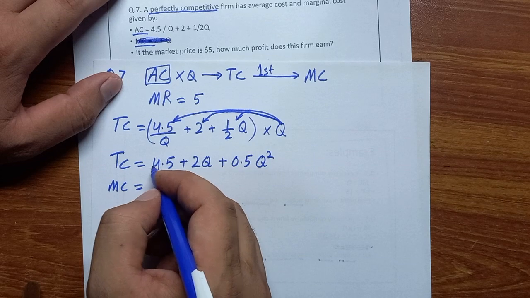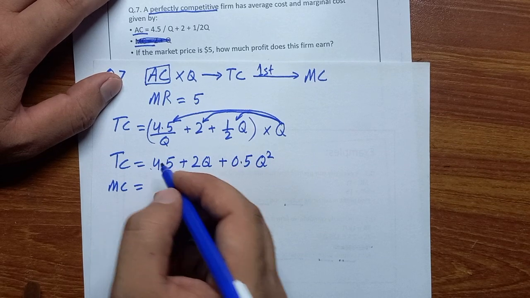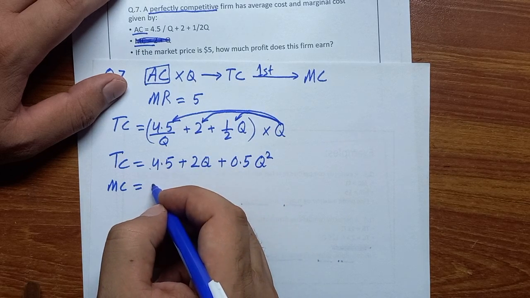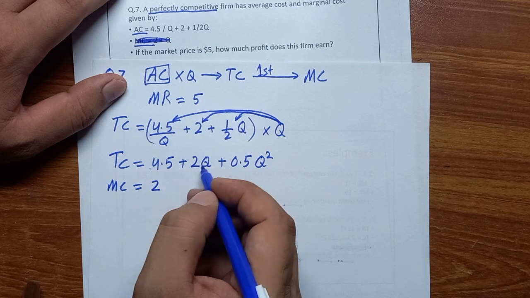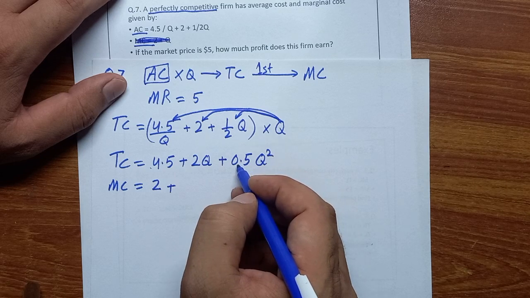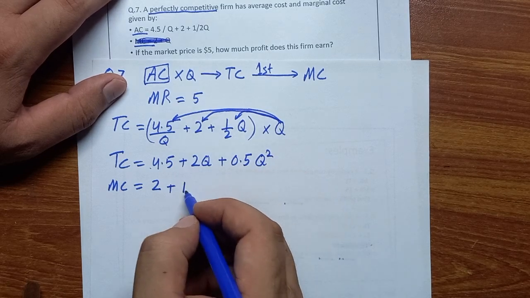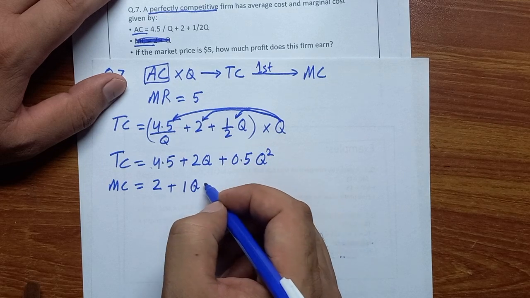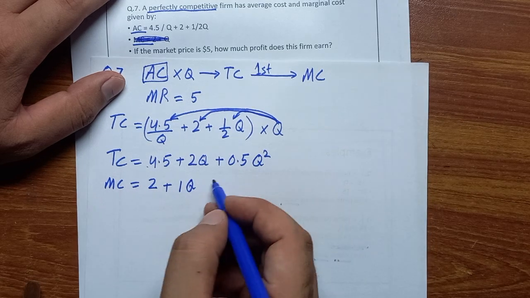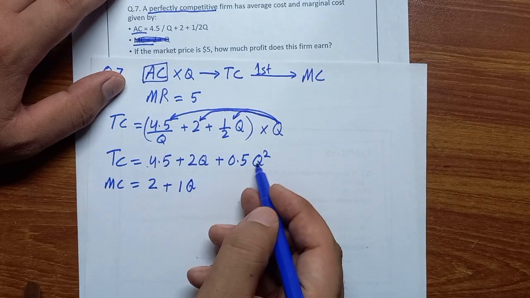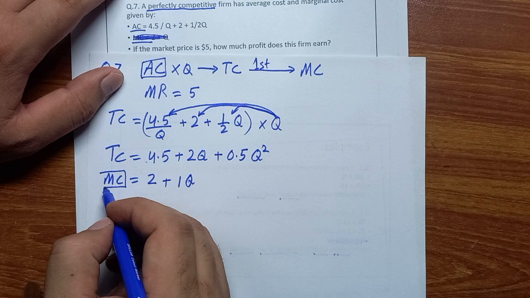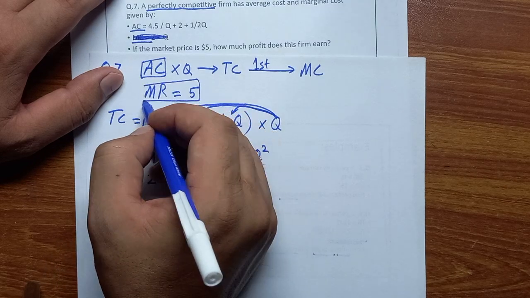So this is the constant, we don't write the constant, and this is 2Q. So when we take the derivatives, we will have 2 only, the Q will be eliminated, plus now this multiplies 0.5, so we will get 1 and Q. We don't need to write 1 because already here is 1 and there is 2Q, 1Q is removed and 1Q is available now. So now we have MC and we also have MR.